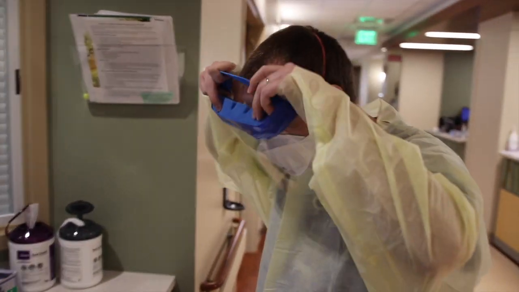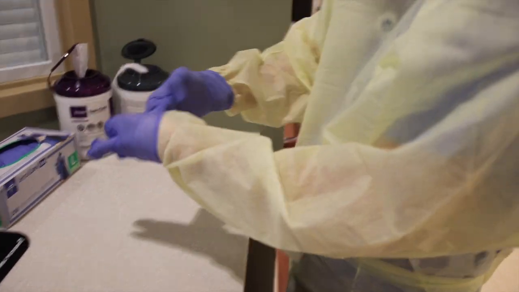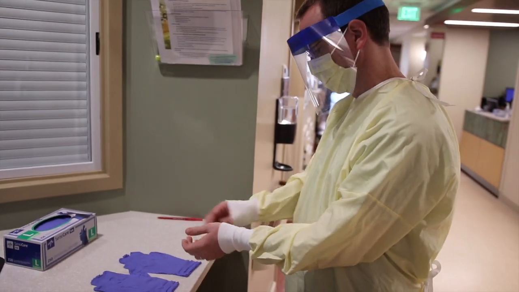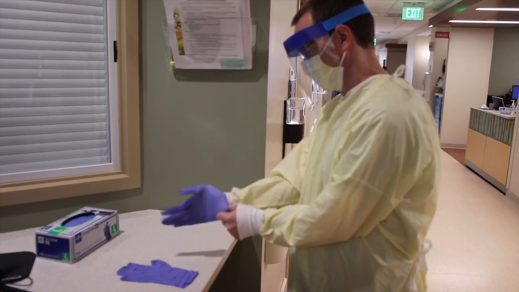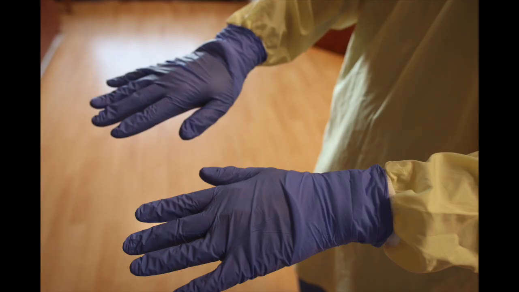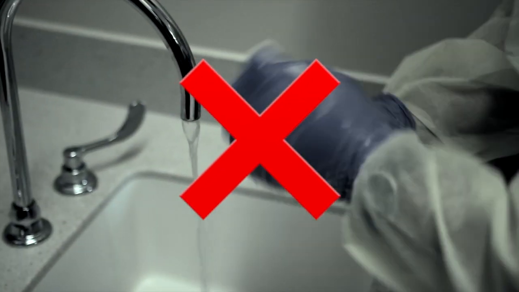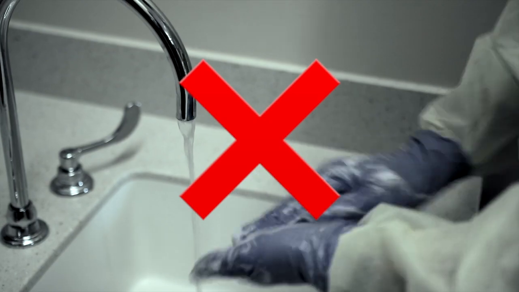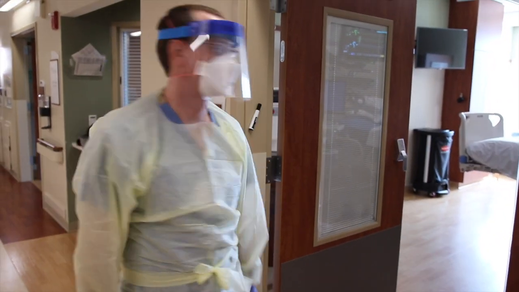Put your face shield on over the N95, then put on your gloves. If you are using a reusable gown, pull the elastic part of the gown forward covering the base of your hand, then pull the gloves over the top of the elastic part until they are covering it completely. And just as before, do not wash gloved hands at any point in this N95 protocol. Grab any equipment you may need and enter the patient room.